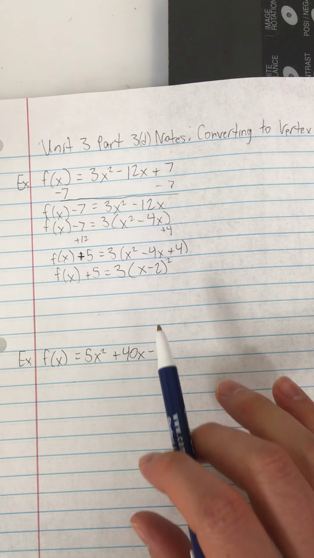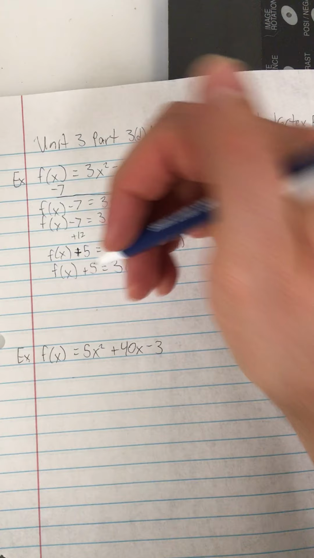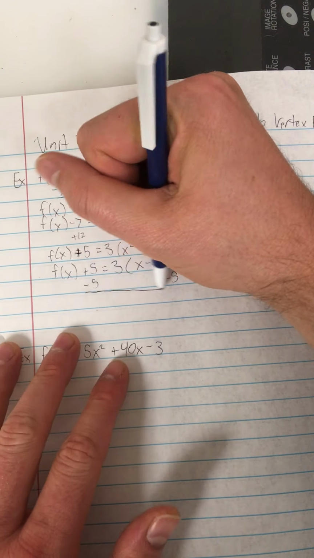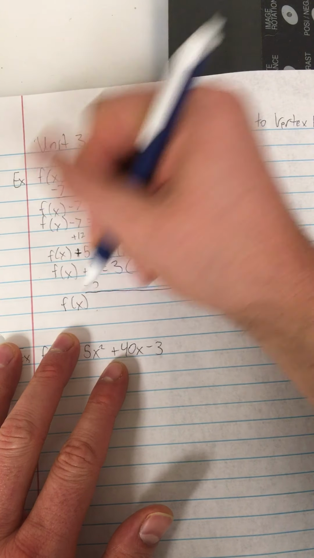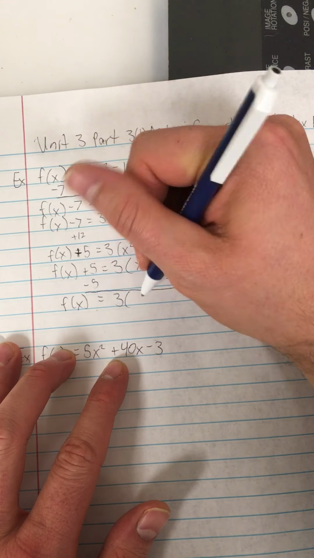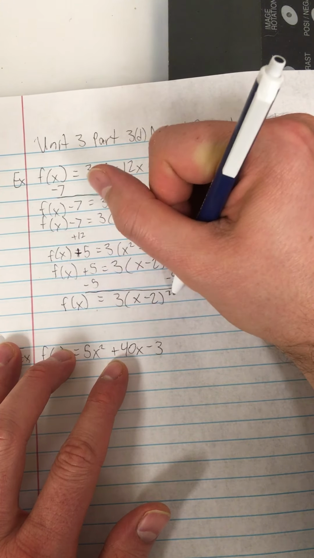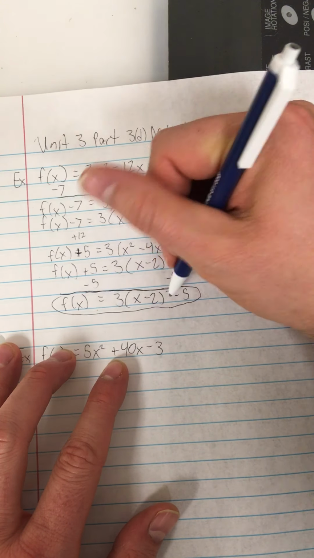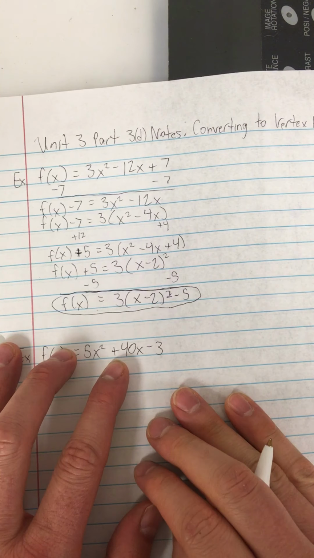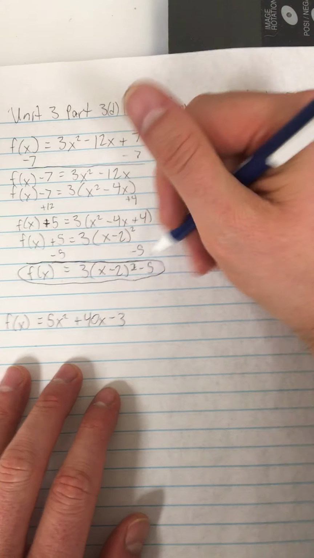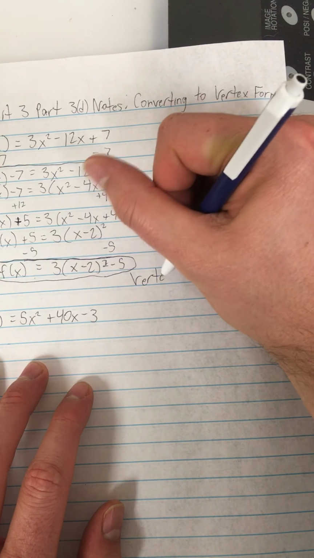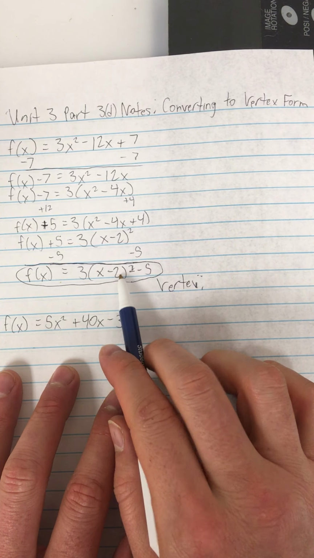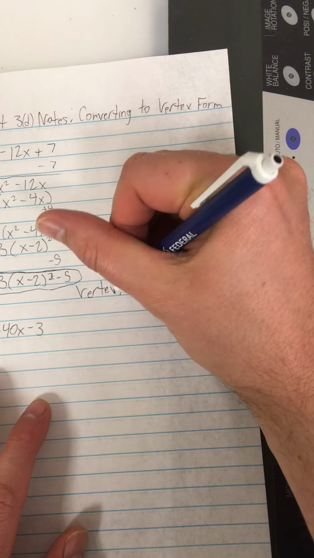Now that's almost the vertex form. I just need to get f of x by itself. I'm going to move this plus 5. I'm going to subtract it over here to the end. And so my equation is going to be f of x equals 3 parentheses x minus 2 squared minus 5. That is my vertex form. That's a squared right there. All right, so the vertex of this would be the point what comma what? It'd be 2 comma negative 5.